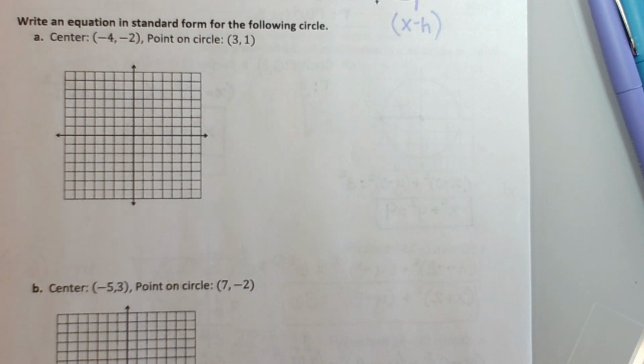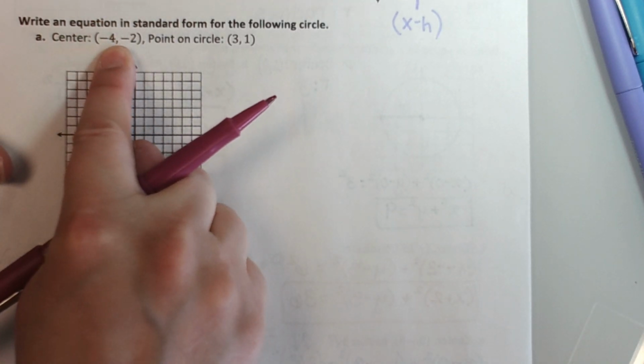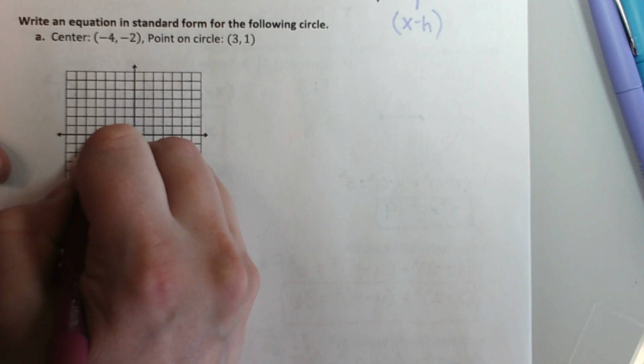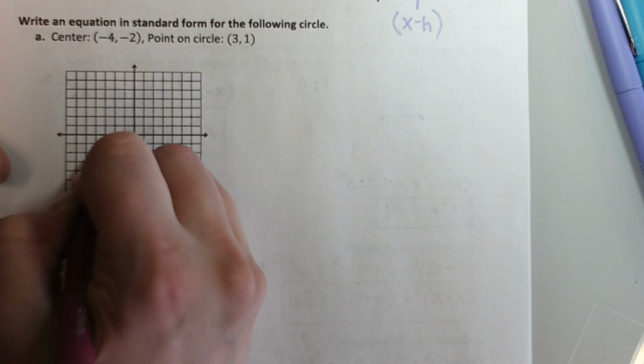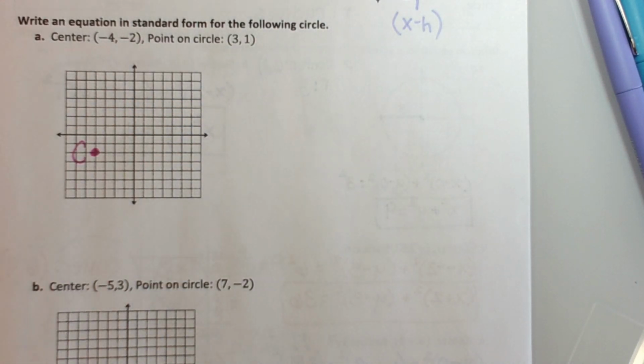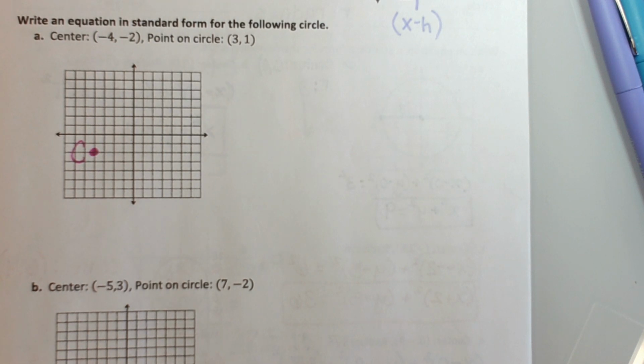Step 1, plot those two coordinate points, and I recommend you mark which one was the center. -4, -2, what direction am I moving for? The left. Left 1, 2, 3, 4. What direction am I moving to? Down. Down 1, 2. The graph is actually just a tool. We're not actually going to full-on graph them. We're using it as a tool.